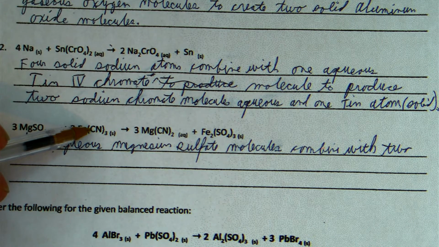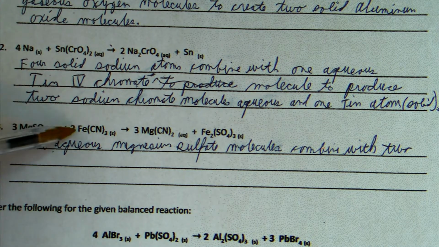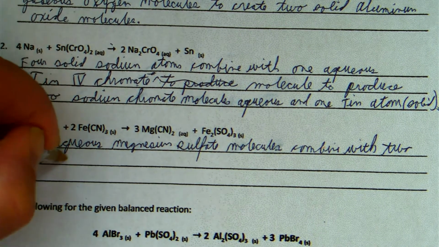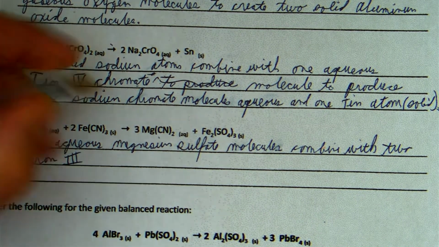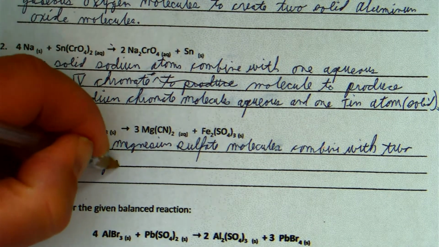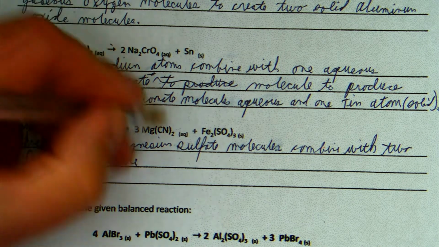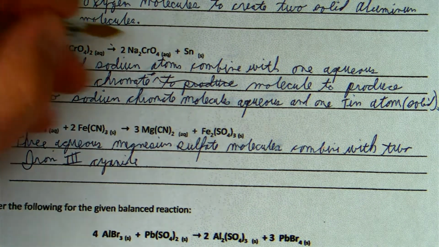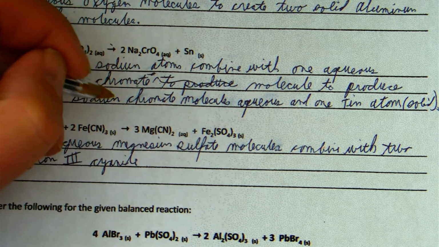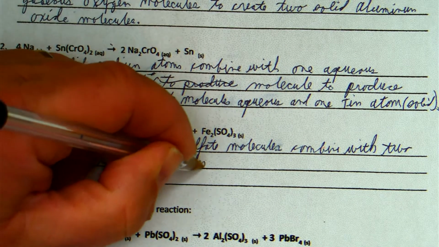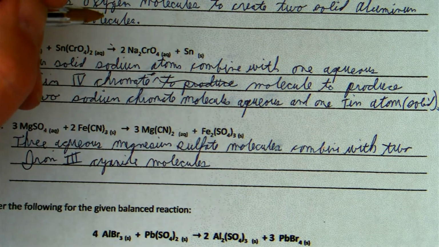Cyanide is always a 1 minus charge. I need three of them for this iron. So this is going to be iron Roman numeral 3 cyanide. I'm going to call them molecules. I don't know if they're ionic compounds.